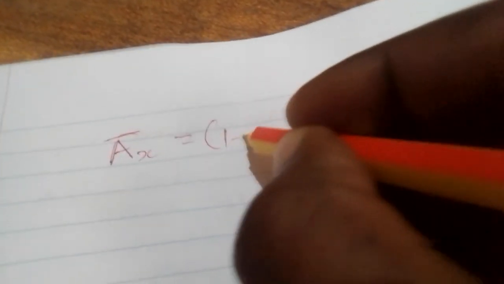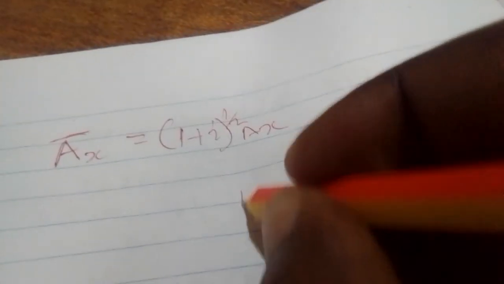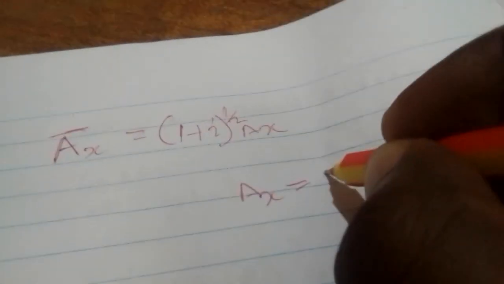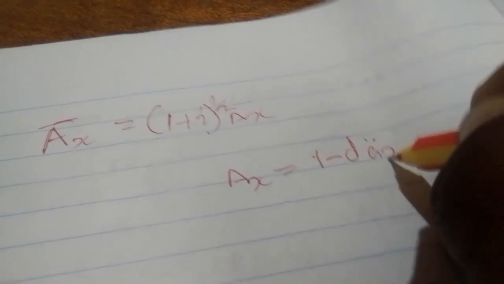So for the assurance, we can say Ax is equal to (1 plus i)^(1/2) multiplied by Ax. But what is Ax? You can see Ax is equal to 1 minus d times this one.